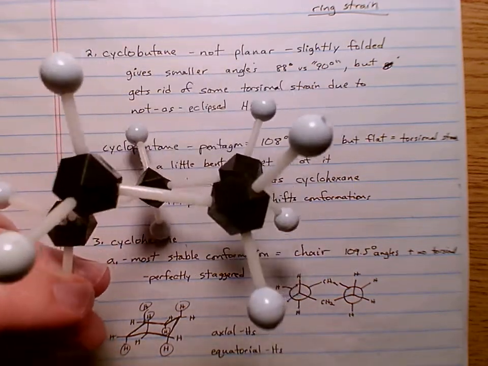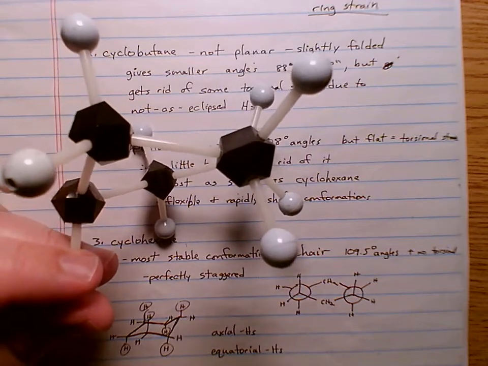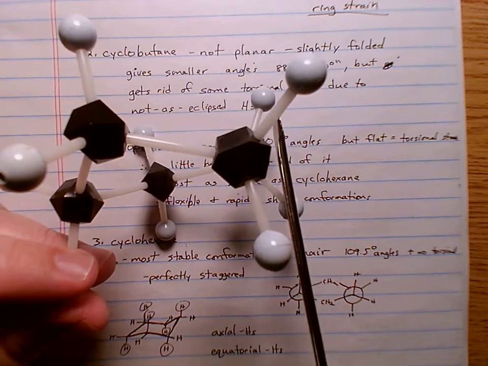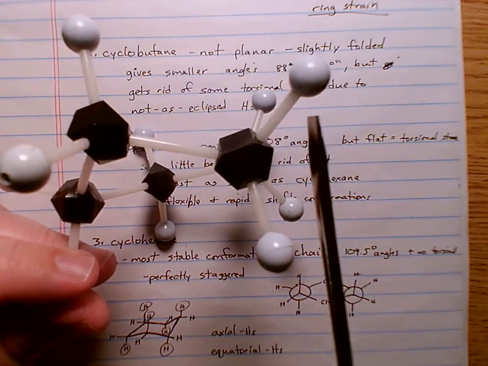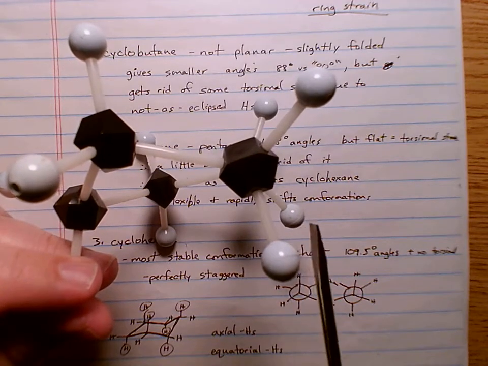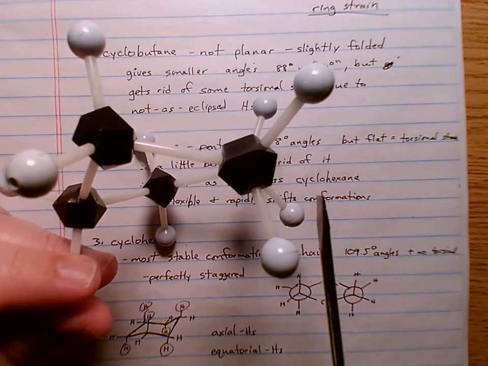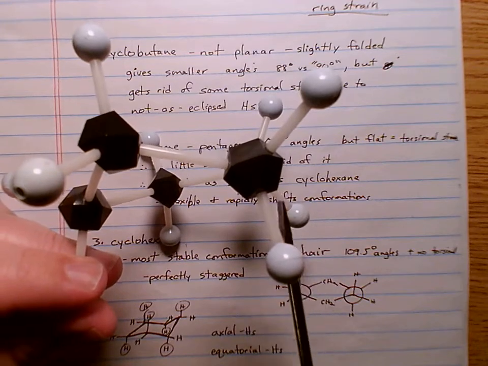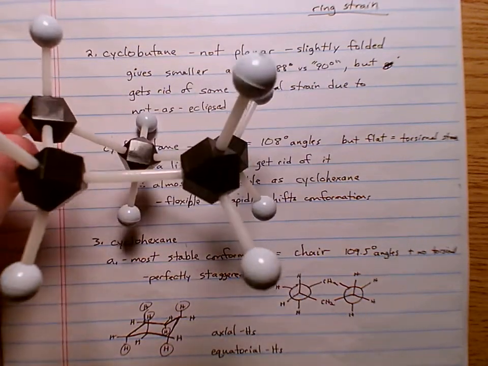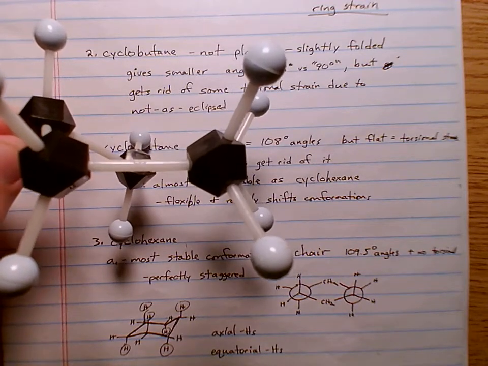Now, the party won't last for long because if we look at this, this is almost eclipsed. I mean, look at this guy here. It's not directly behind this one up here, but it's pretty close. And this one isn't directly behind this one, but it's pretty close. So this is awful darn close to eclipsed here. The next one over, oh my goodness, yeah, that's eclipsed.